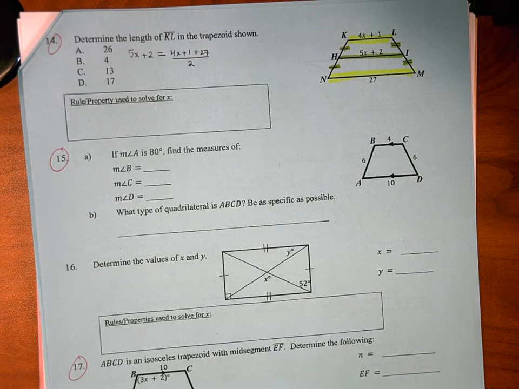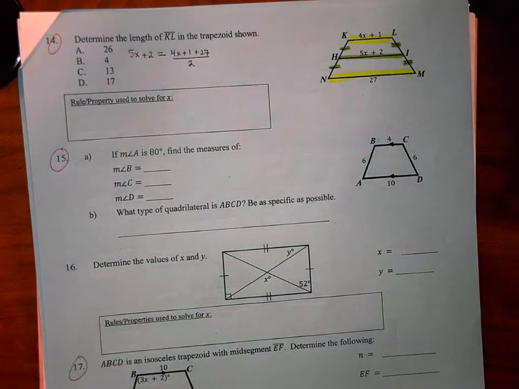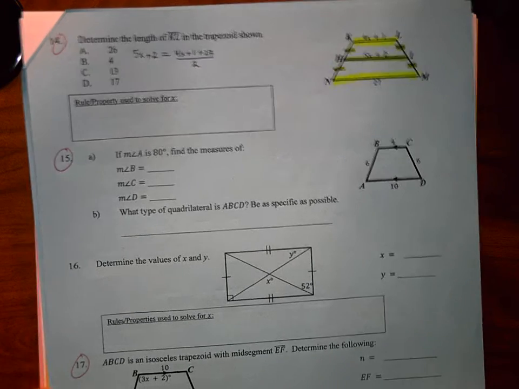Alrighty, so hang on 1 second. I'm walking away. Alright, there we go. Sorry, I had to adjust the lights in the classroom so you could see a little bit better.